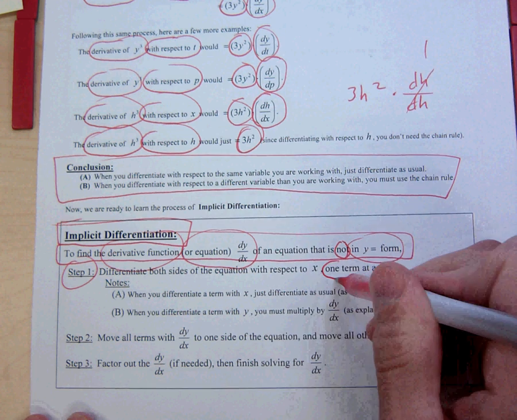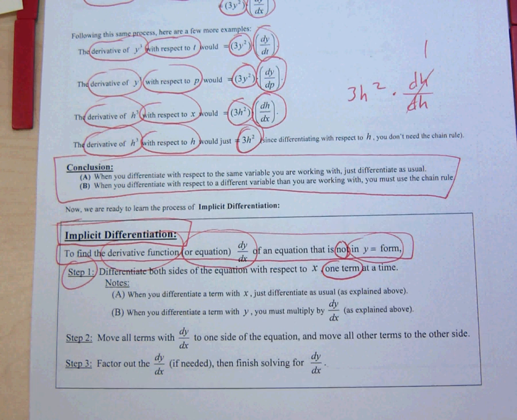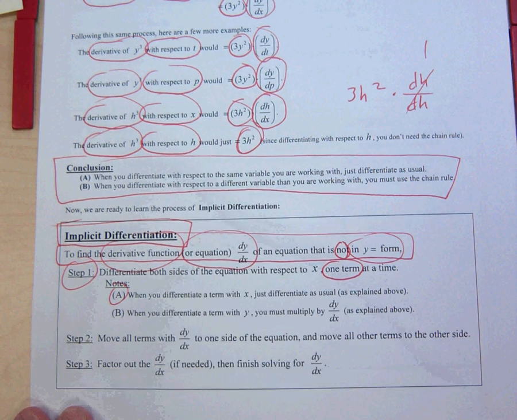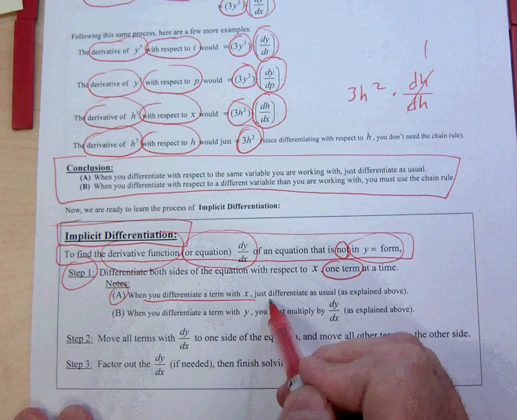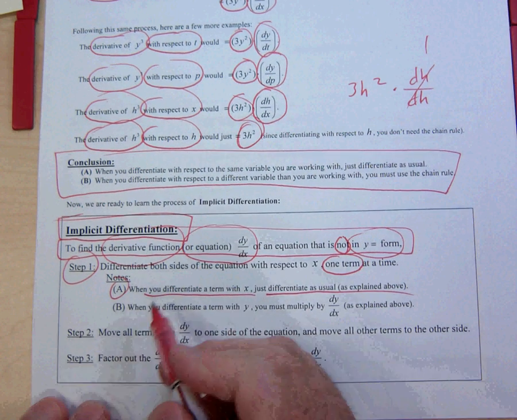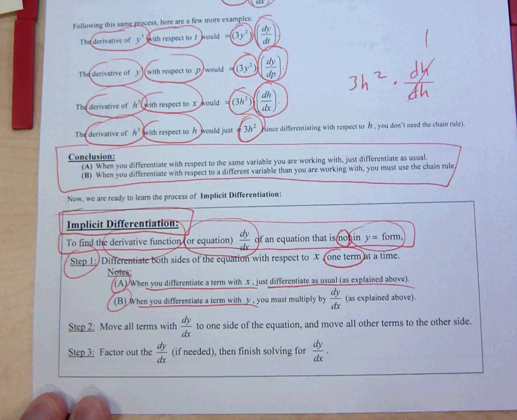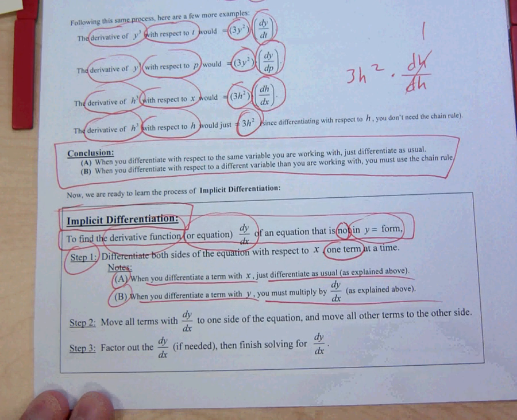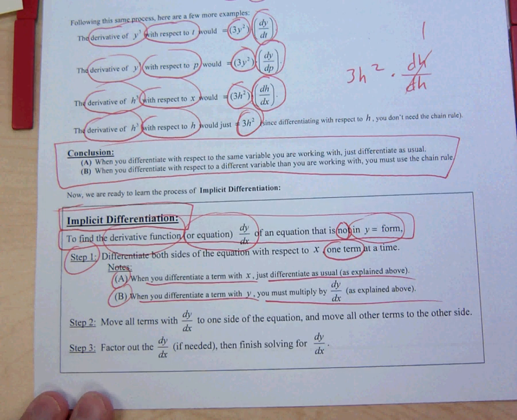One term at a time. And go back to middle school. How can you tell a term? A term is separated by what? Additions or subtractions, right? Got it? Okay. So make sure you differentiate one term at a time. Now, while you're doing that, there are two things you've got to remember. A, what? When you differentiate a term with x, you just what? Just differentiate as usual, right? Like I explained a minute ago. However, what if you differentiate a term with y? Then you must multiply by what? dy over dx, as I explained a minute ago, due to the chain rule, right?